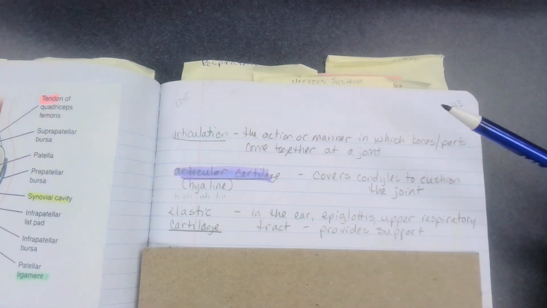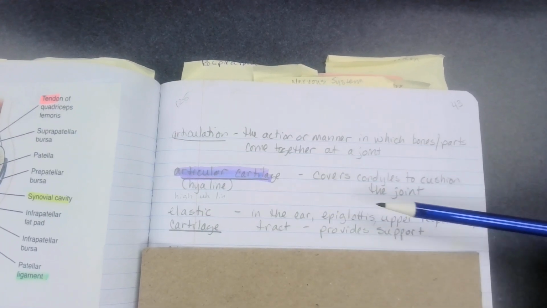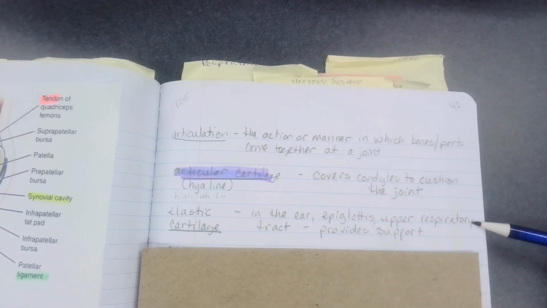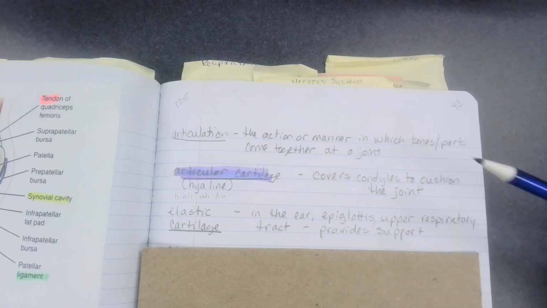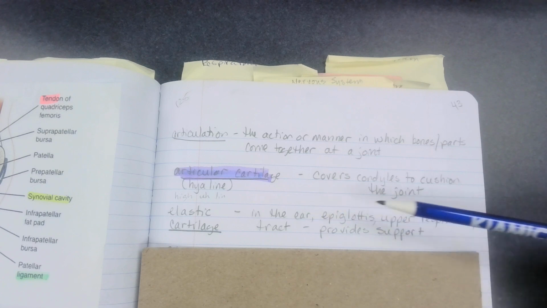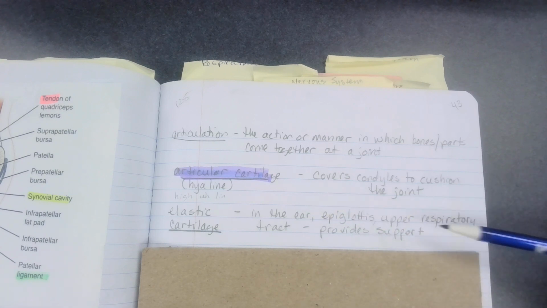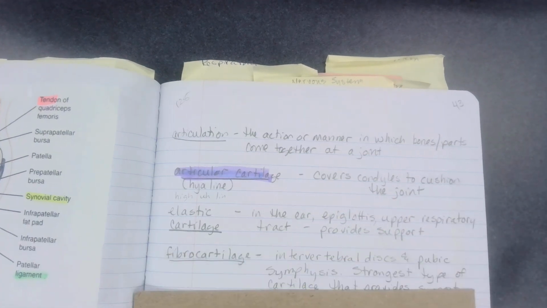Elastic cartilage. Elastic cartilage is found in places like the ear, epiglottis, and upper respiratory tract, and it provides support.